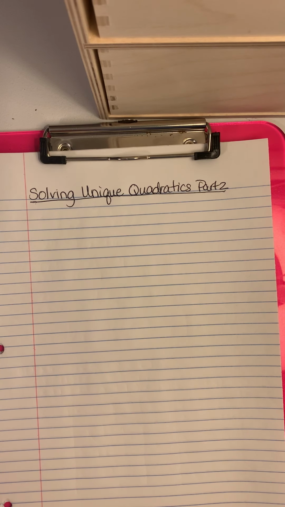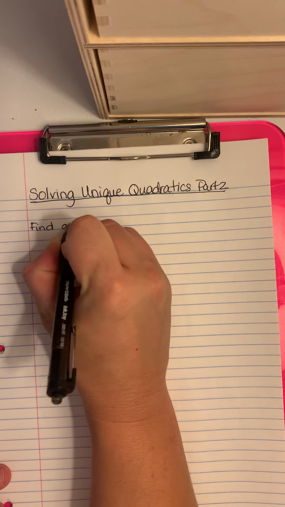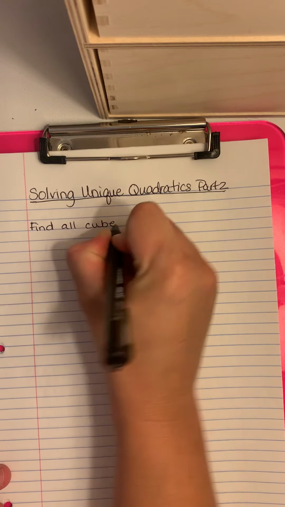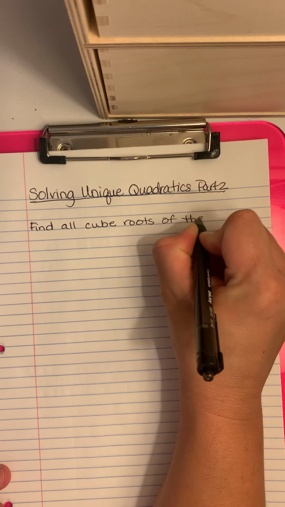This one's really short. We're only doing 2 examples. And this is solving unique quadratics part 2. And this is all related. You just have one worksheet for the week and you're doing select problems twice. So basically these directions are going to read, find all cube roots of the number.